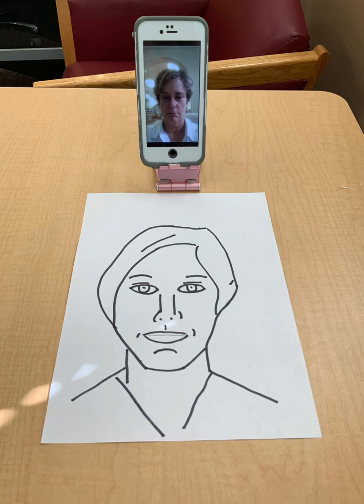Then I did the same thing, only looking straight on, and I used a thicker marker since I didn't have as much detail.